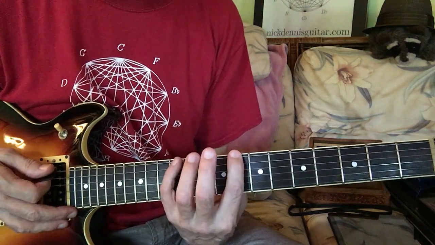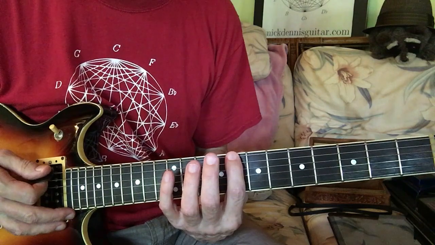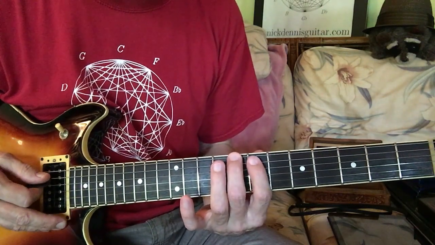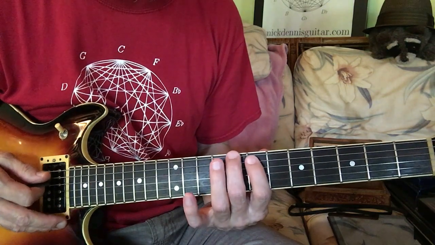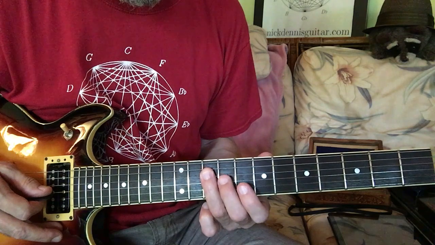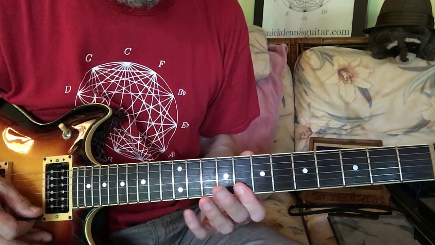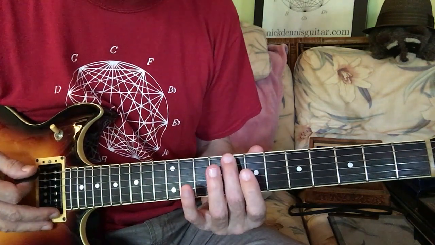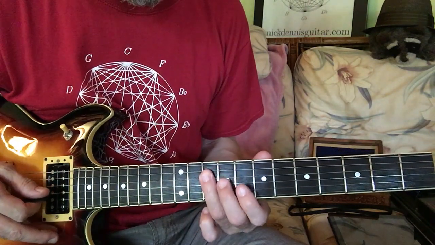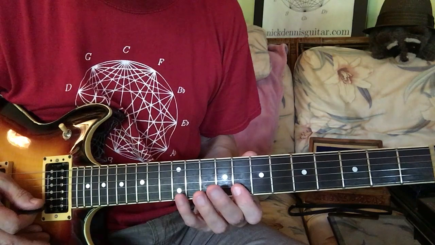Okay, now I'm going to play that in a variety of ways, starting from the C note. The next one is going to be C, E, 2 strings together, and then you're back here: G, C, E, G, C, E. I'll do that one more time: C, E, G, C, E, G, C, E.